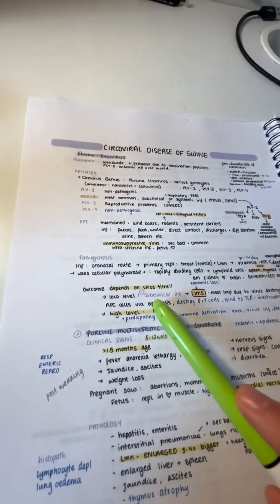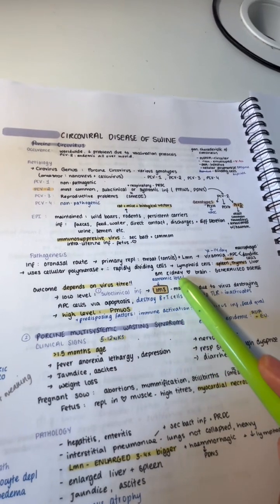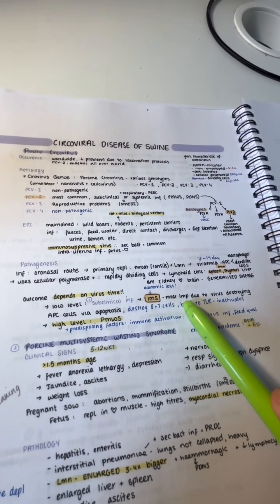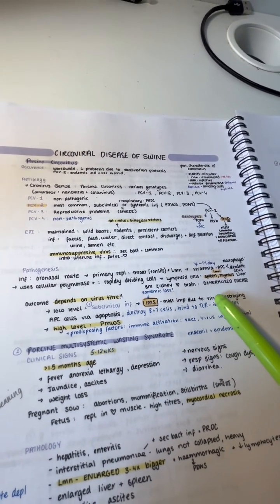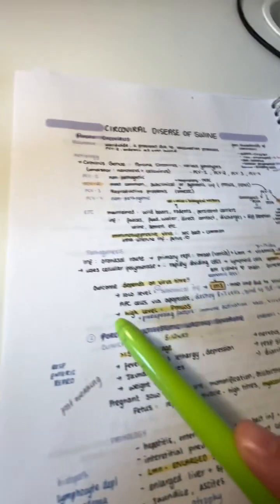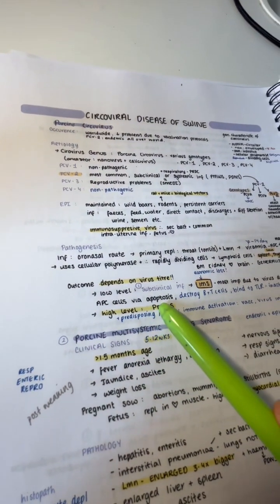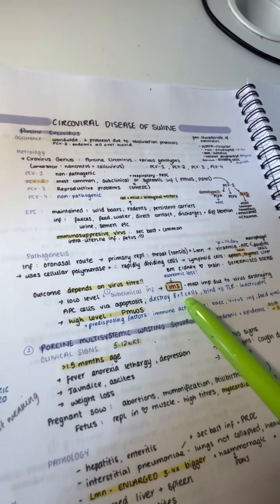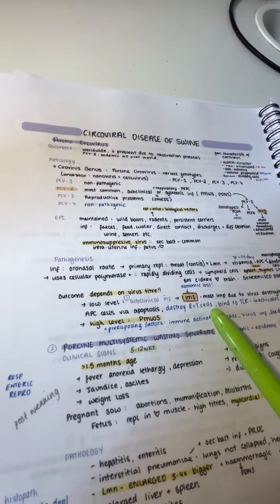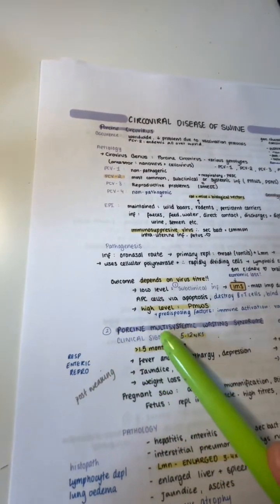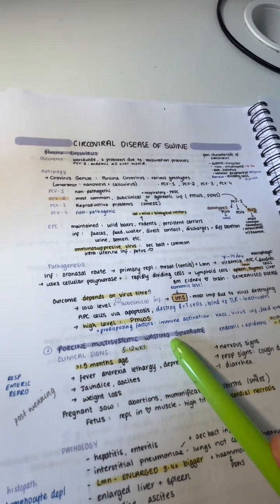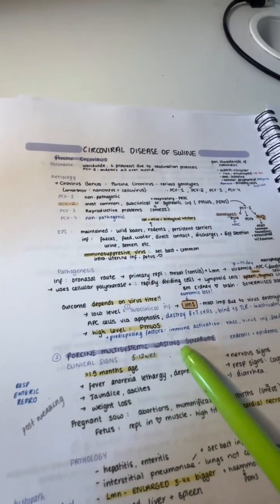The first result of the disease is a subclinical infection. This can cause immunosuppression, which leads to an economic loss. This is due to the virus destroying the monocytes. The AP cells undergo apoptosis, and the B cells and T cells are destroyed. Secondly, the virus can cause porcine multisystemic wasting syndrome, also known as PMWS.